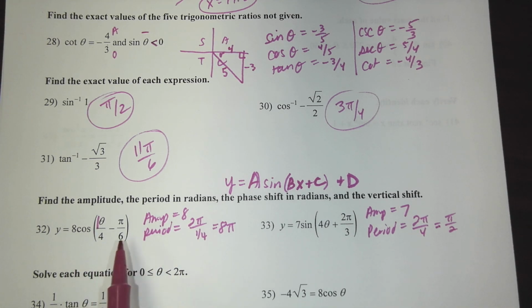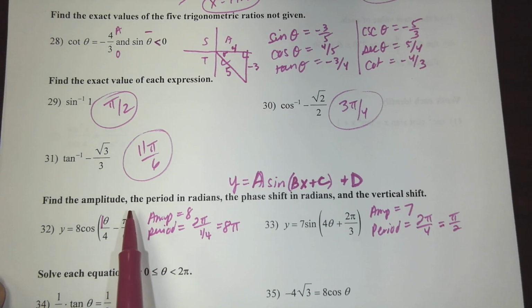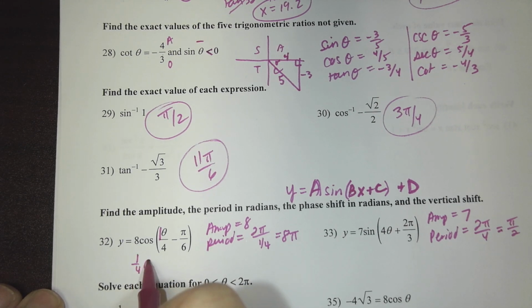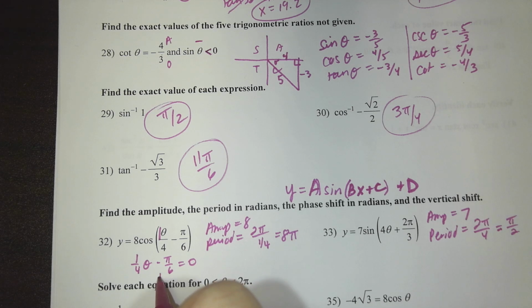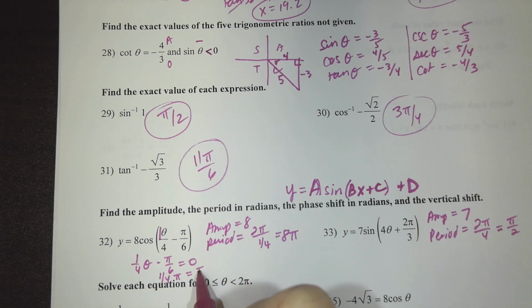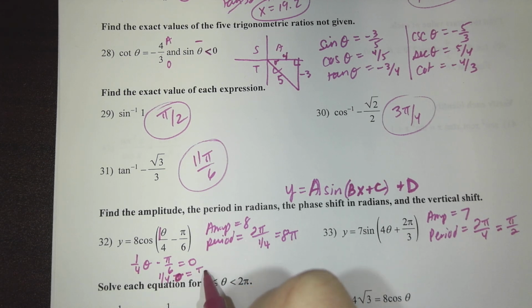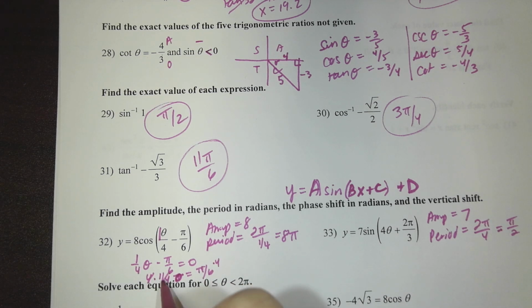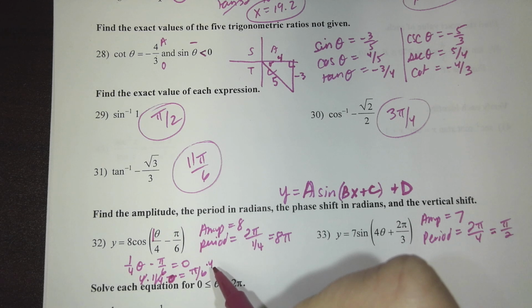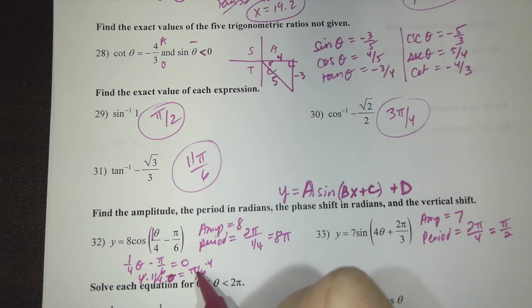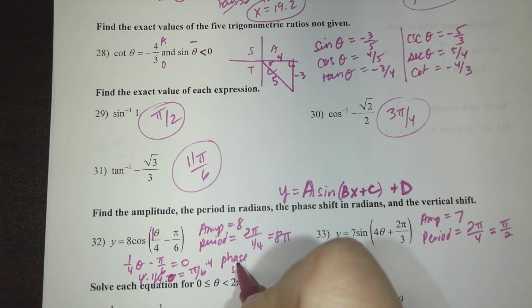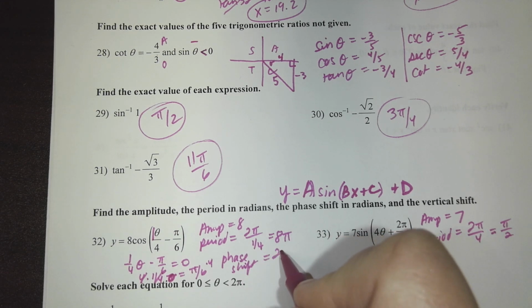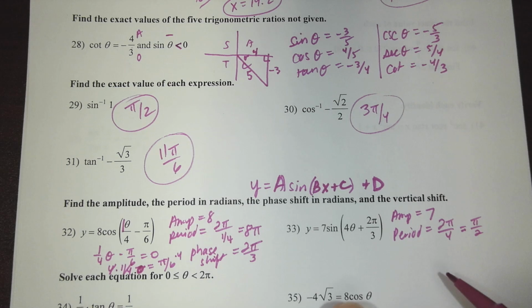To find the phase shift, we set this equal to 0. So 1/4 theta minus pi over 6 equals 0. 1/4 theta equals pi over 6. Multiply by 4, and you'll get theta to be 4 pi over 6, which is 2 pi over 3. So your phase shift is 2 pi over 3. Let's do that again here.